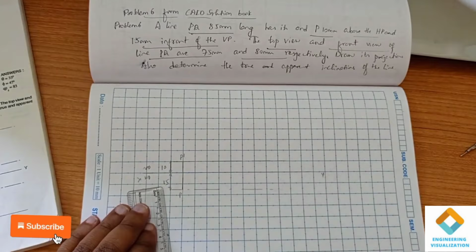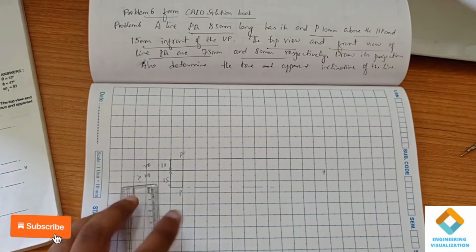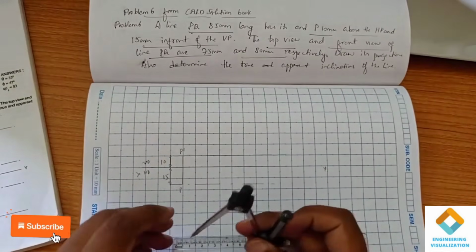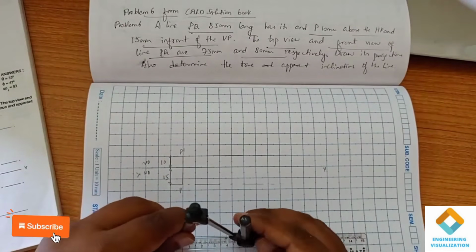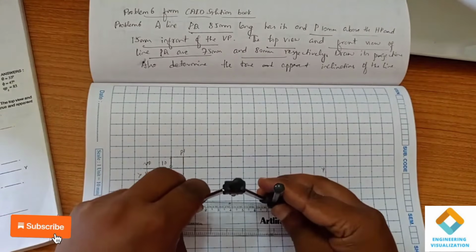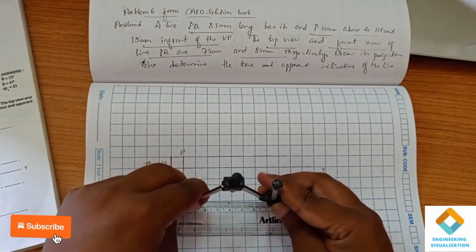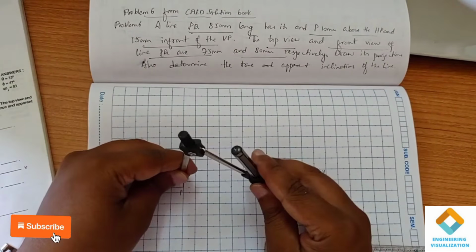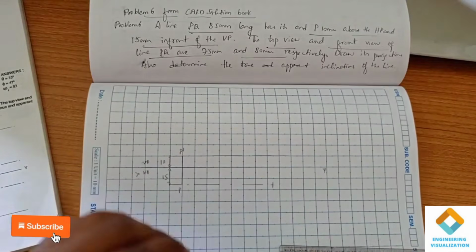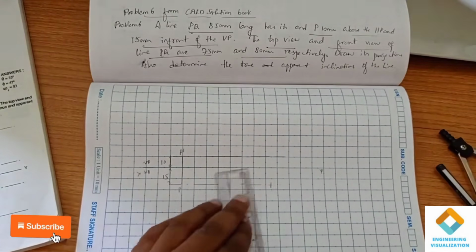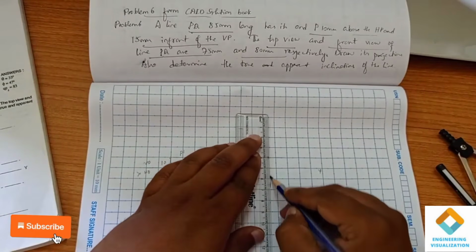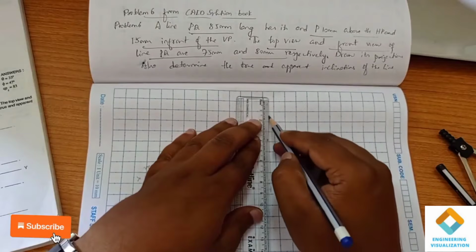The top view we get on the HP plane, so it is 75. I'm going to measure 75 from the scale and cut the arc here. Then I'm going to extend this with a straight line.